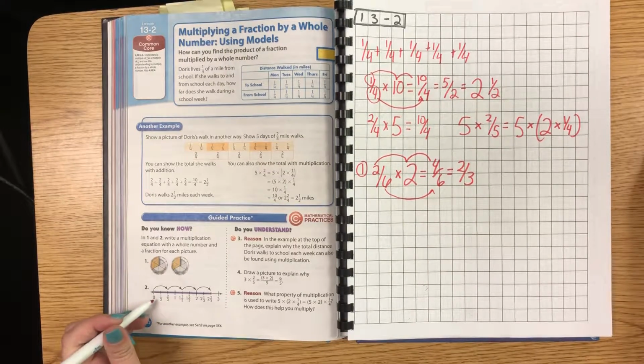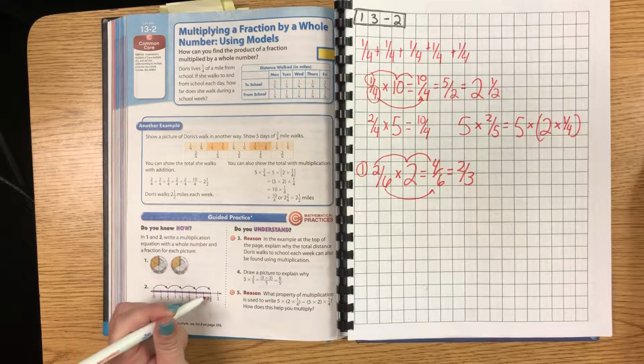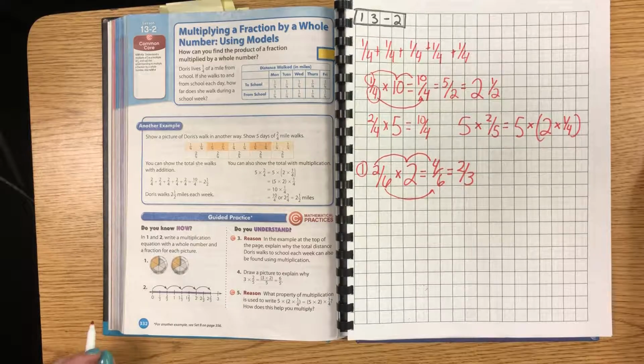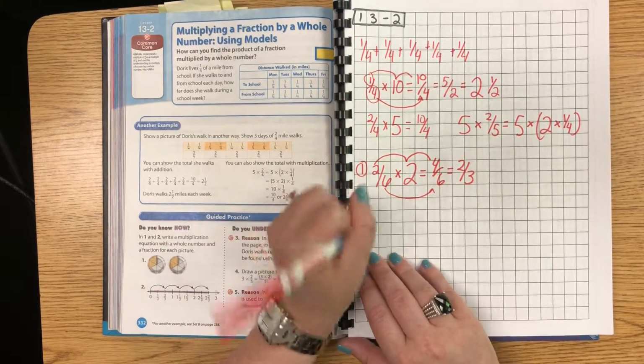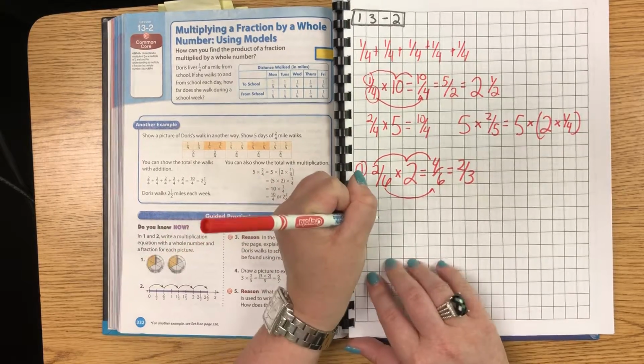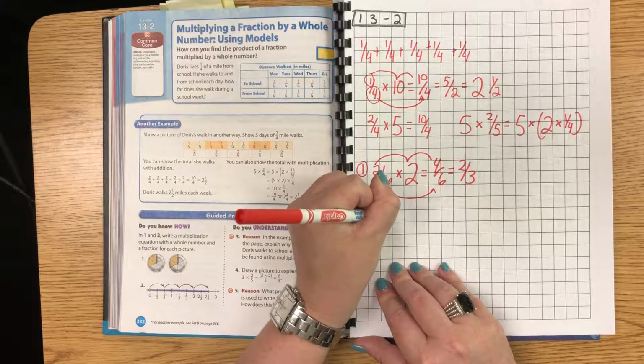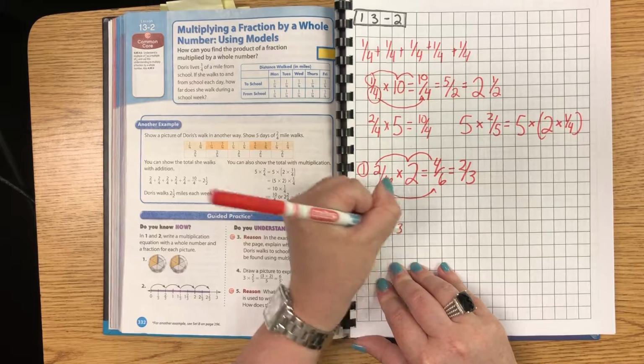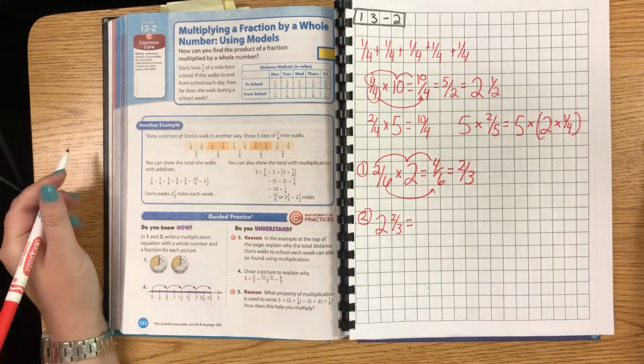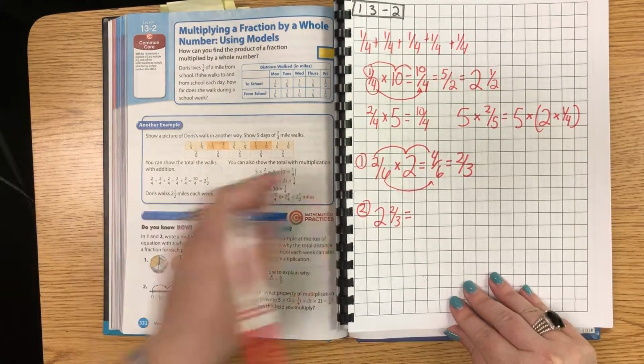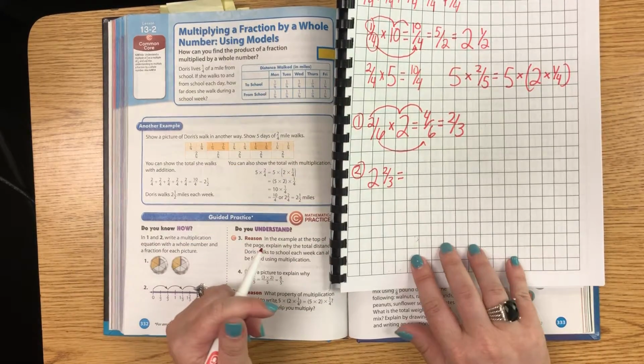Now, I'm looking at a number line on number 2. I can tell it's broken up into thirds because the denominator is 3. And it goes all the way up to 2 2/3. And I need to come up with a multiplication sentence for that. Okay, well, I'm going to work backwards. My answer is 2 2/3.